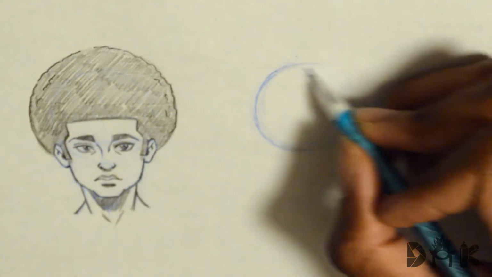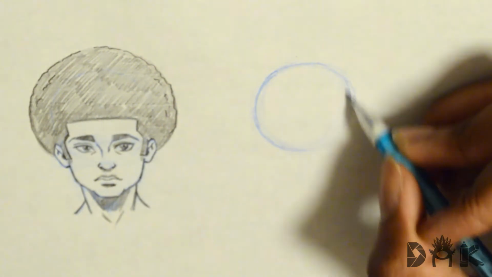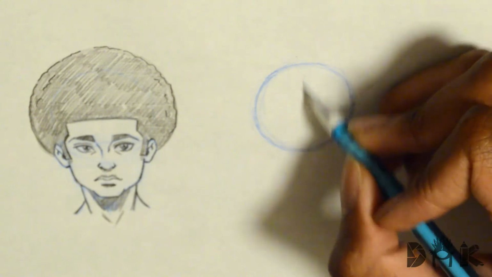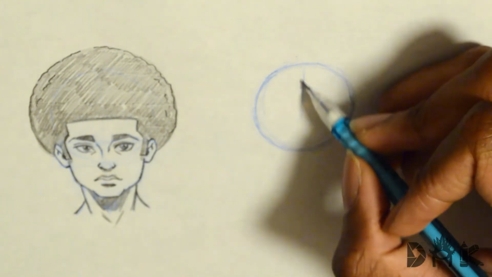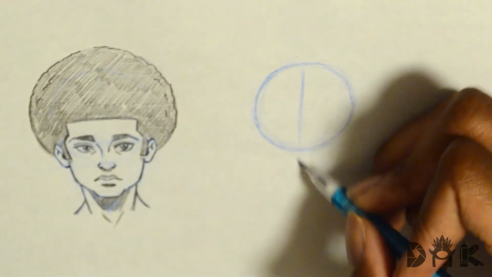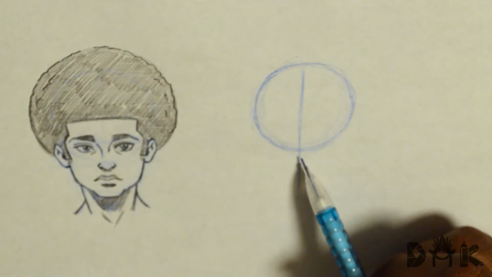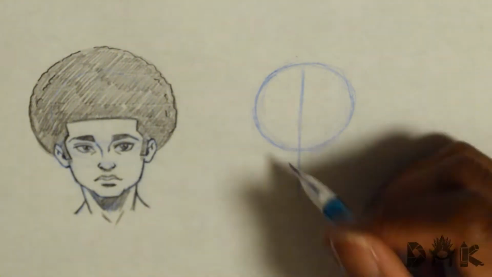Alright, so just paint in the circle. And for this one, we're gonna do the same approach like in part one, where I draw your typical face shape.